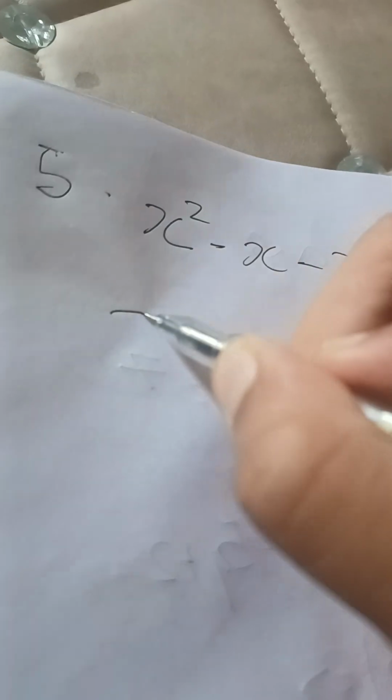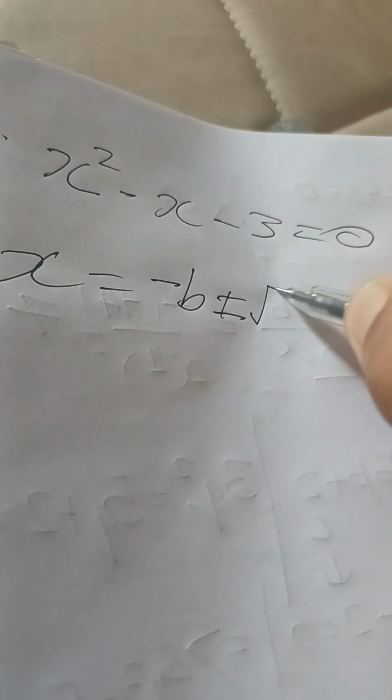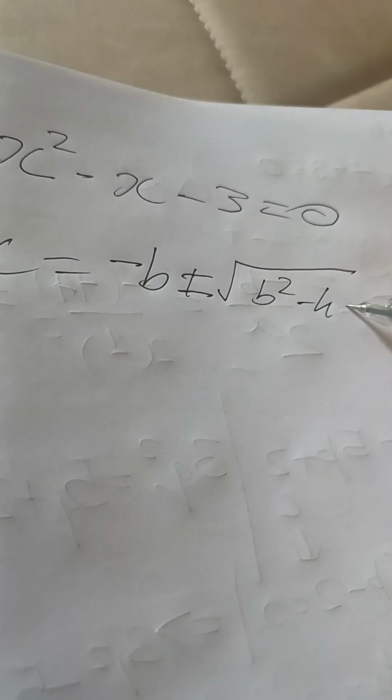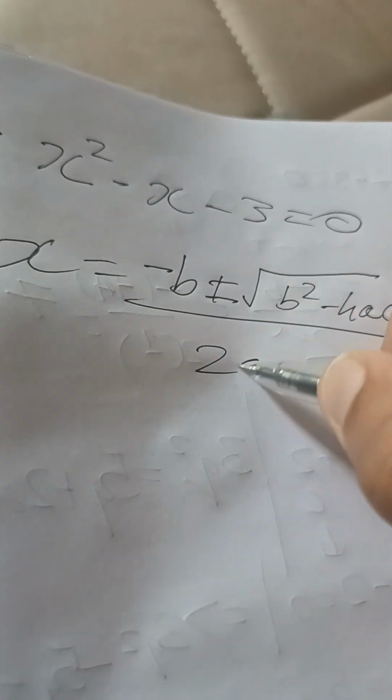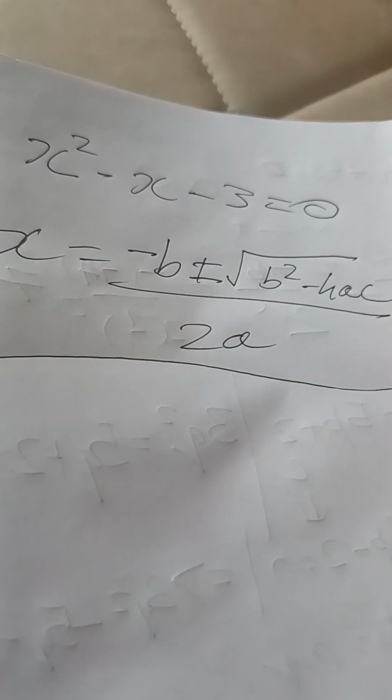Now we know, because that one guy told us, that x is equal to minus b plus minus root over b square minus 4ac, whole over 2a. And this formula actually makes sense, guys.